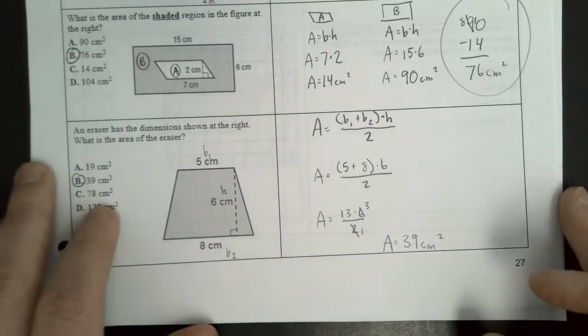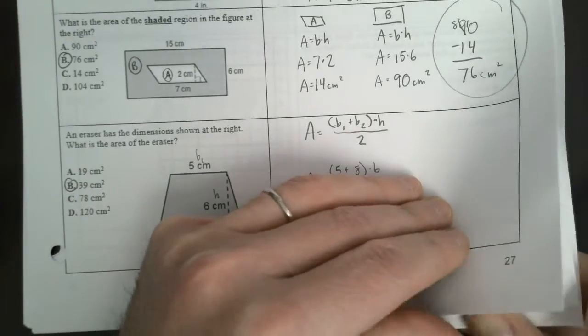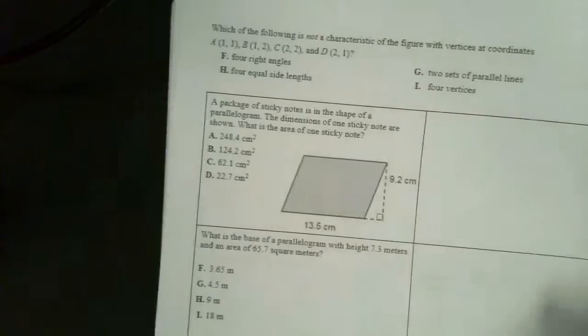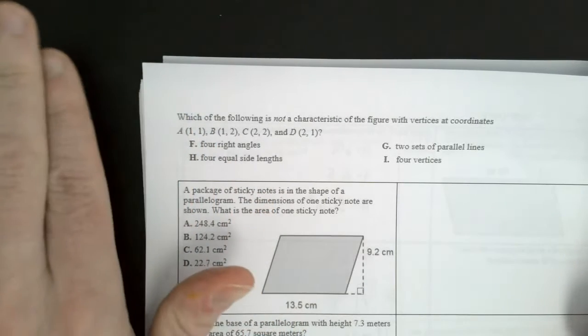So far, so good on page 27. Let's check out page 28. Here we go. Now, there's not one like this on the test, this top one here, but let's talk about it anyway.